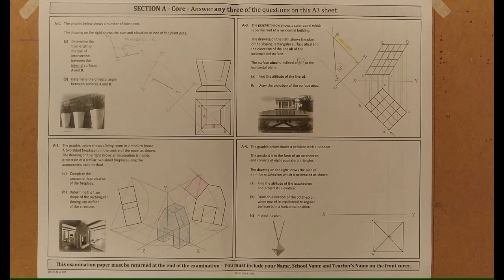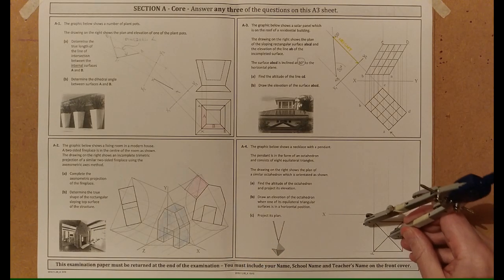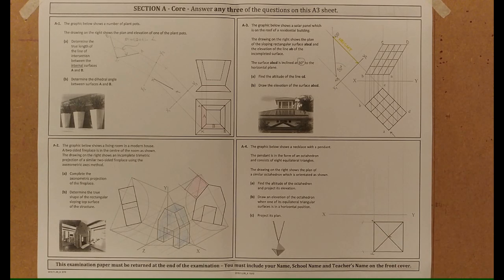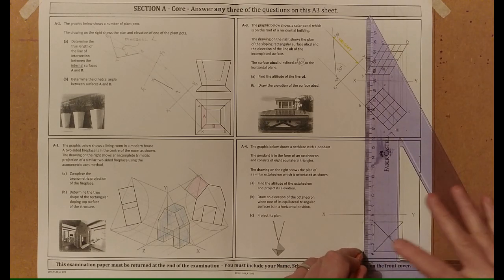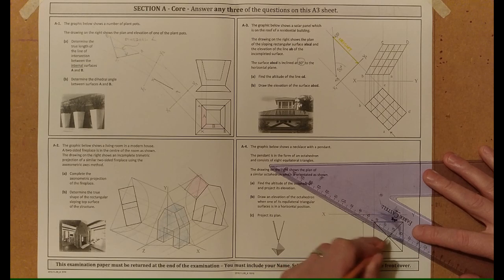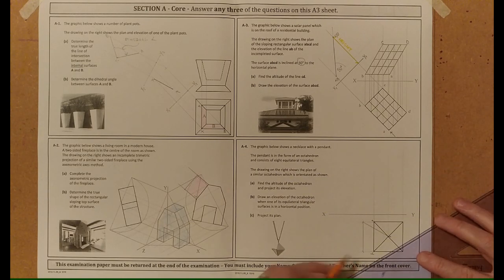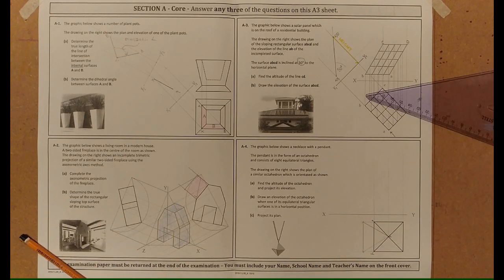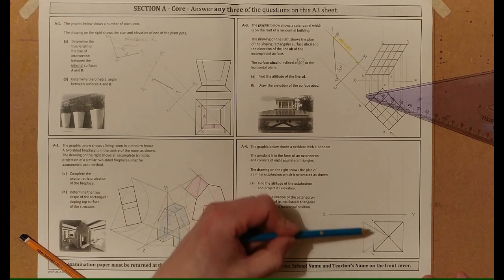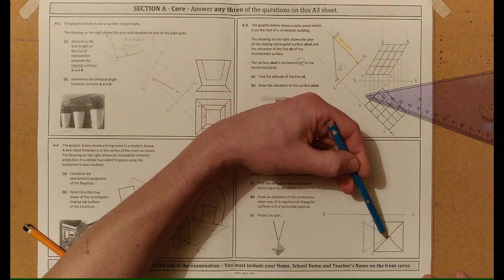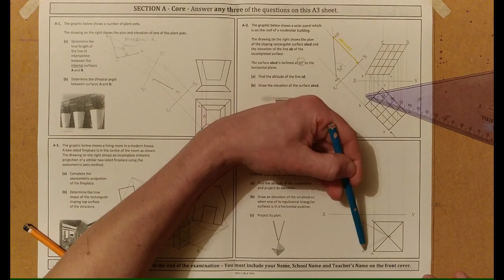So I know if I swing that from point O till it crosses those lines, that's going to give me the true shape of the equilateral triangle that we're dealing with. So if you can imagine, that's the true shape of the equilateral triangle that the octahedron consists of.